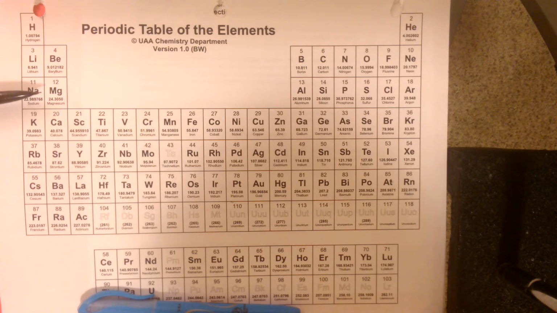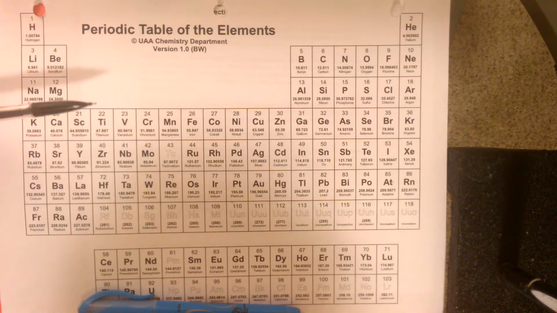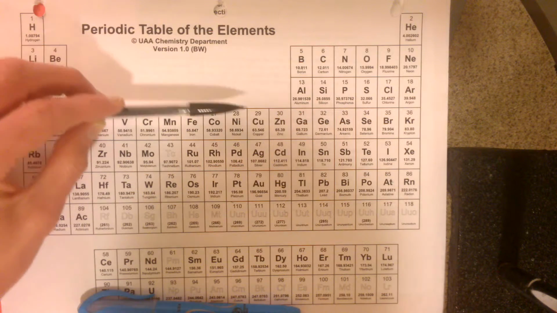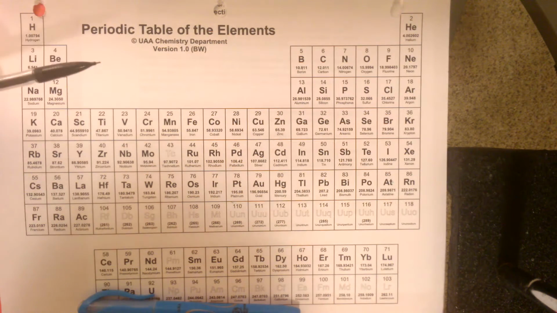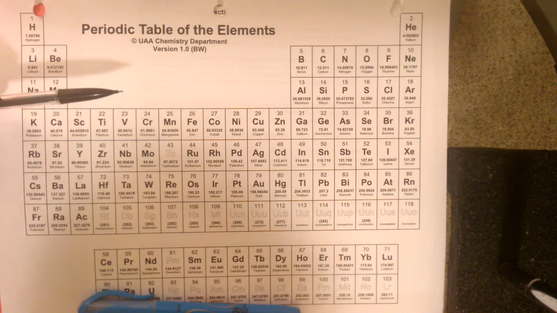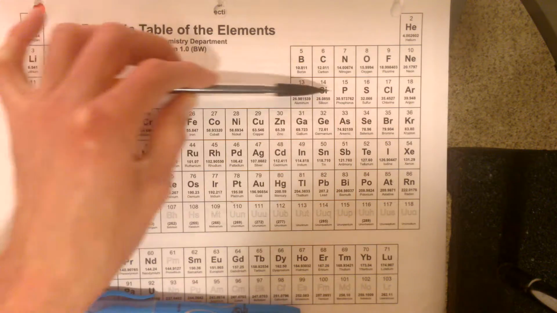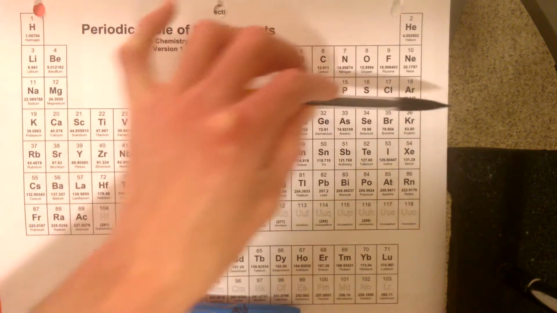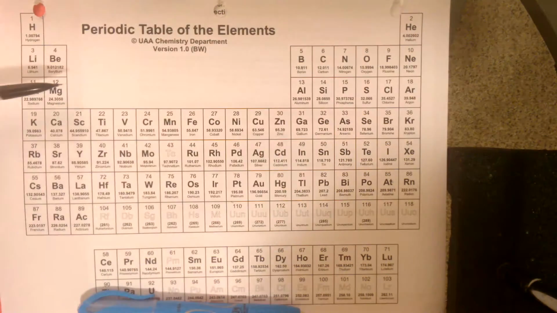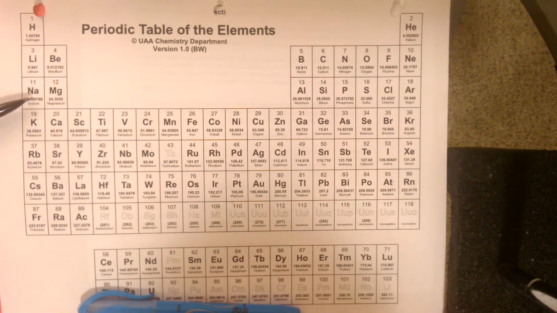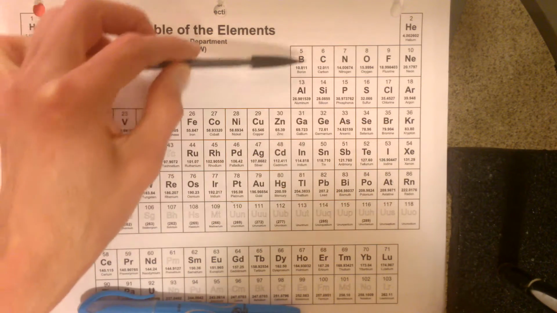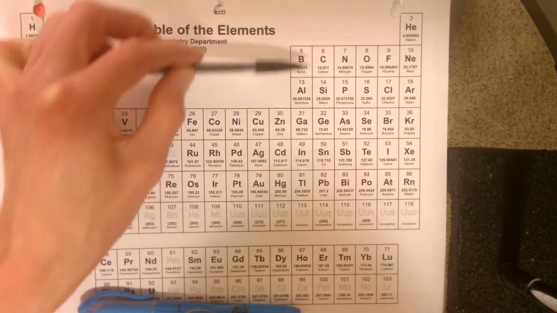As we move across a period, the effective nuclear charge, that positively charged nucleus and its attraction for those valence electrons, increases. If that increases, it would be harder to remove one of those electrons from the atom. It would be harder to rob one, to rip it away. So we see an increase in the ionization energy as we move across a period. It becomes much more difficult as we move across a period, and as we move up a column, up a group.